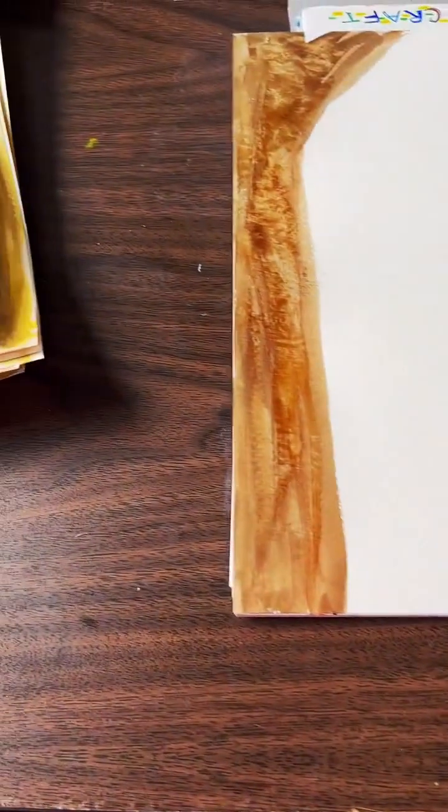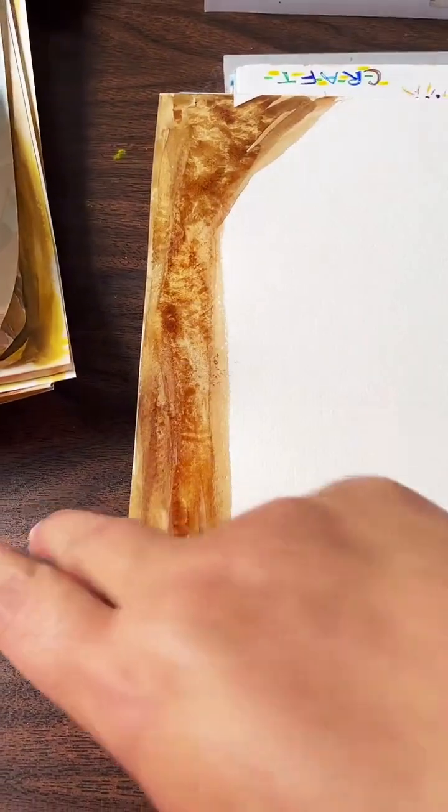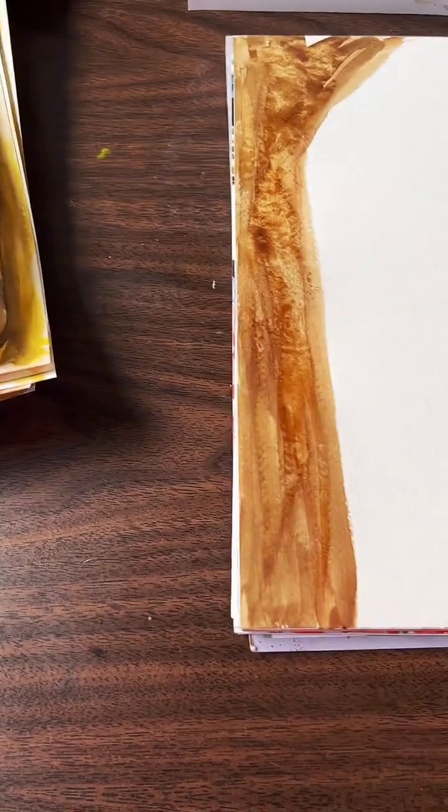That one came out so cool. I love it. Love it, love it, love it. Okay.